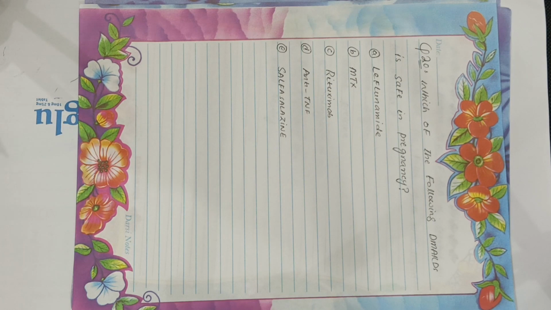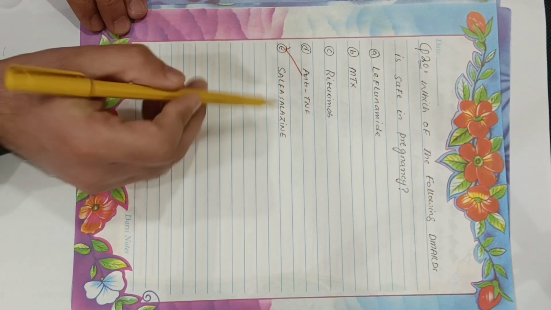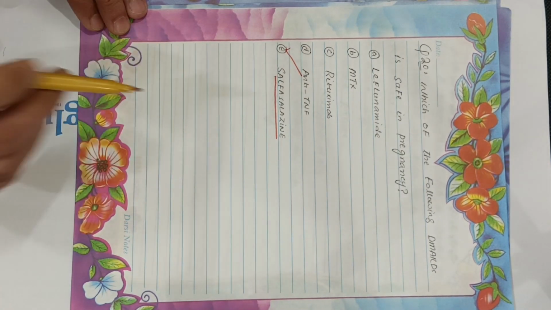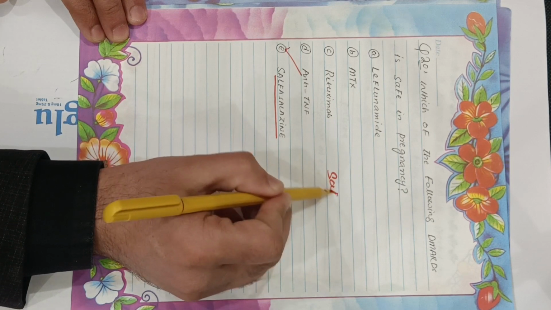Question number 20. Which of the following DMARDs is safe in pregnancy? Leflunomide, this is not safe. Methotrexate is not safe. Rituximab is not safe. Anti-TNF is not safe. Option E is the correct answer. Sulfasalazine is the safe DMARD for the pregnancy.